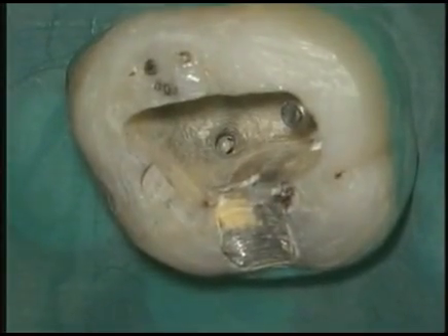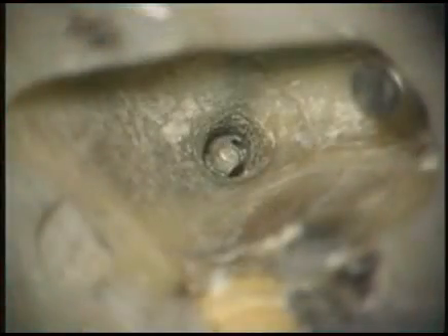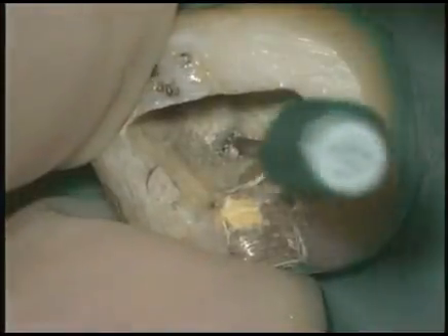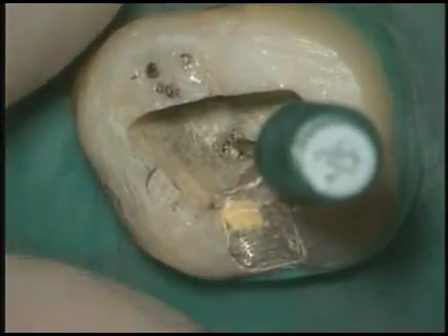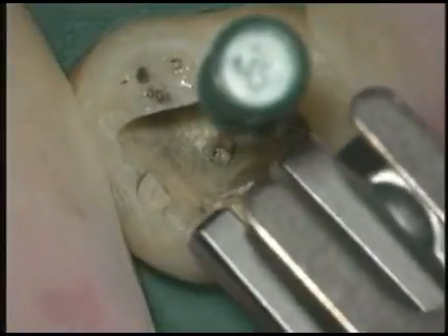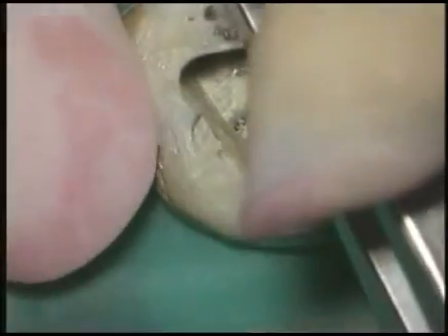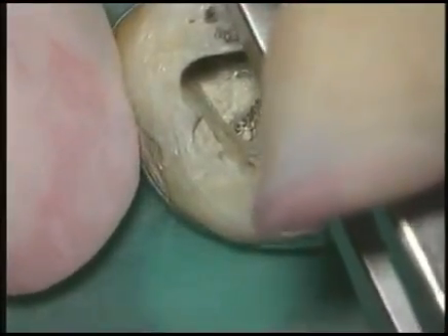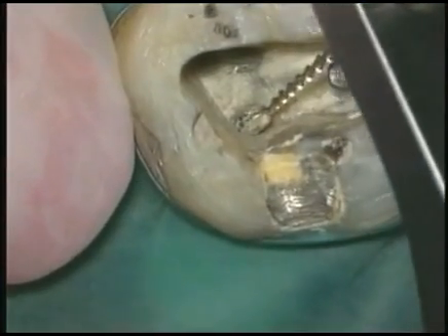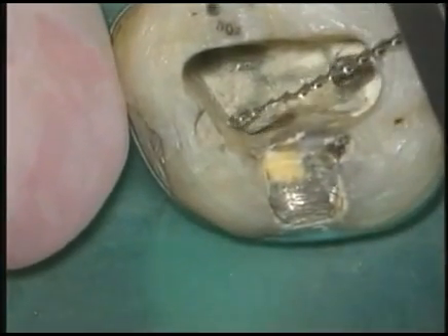At high mag, we can see how really exposed this silver point is. This will allow a 35 Hedstrom to be placed in the canal. Its cutting flutes will firmly engage the soft elemental silver. The extracting plier from the post-removal system is mounted, and by turning the screw knobs, the arms progressively open, and this force elevates out the silver point.